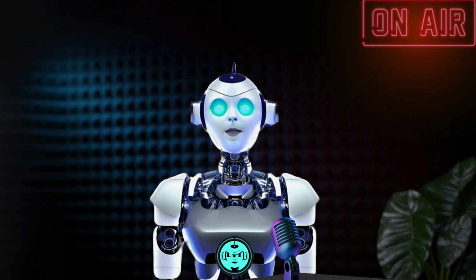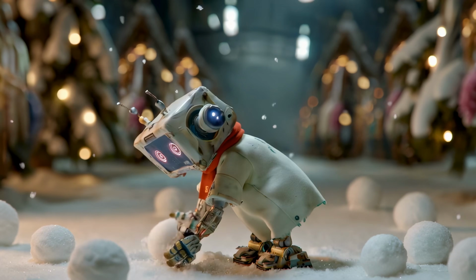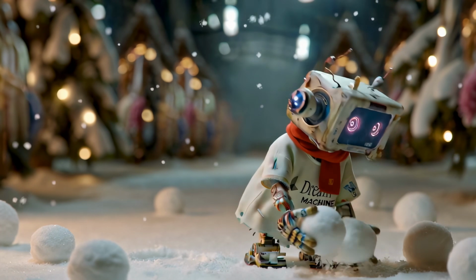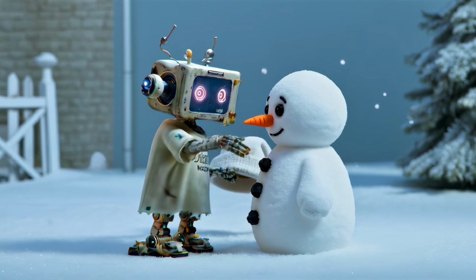That's the shift with the new Ray 3 Modify update. The look can change, but the performance stays the same. I'm not guessing anymore. I'm actually directing. That's human-led AI.